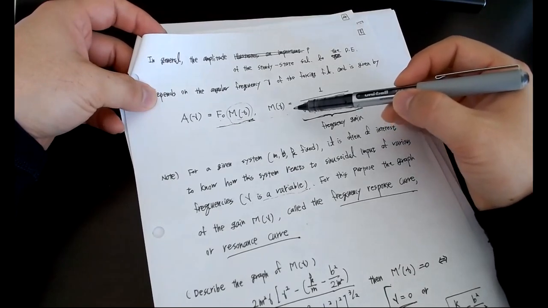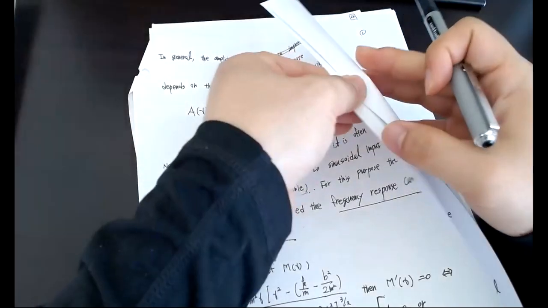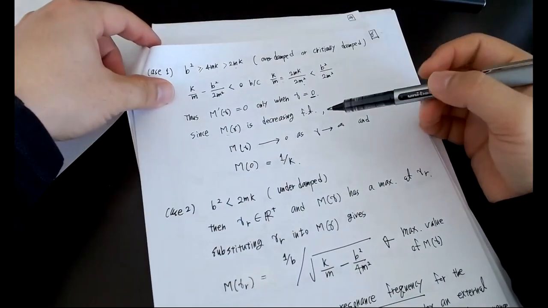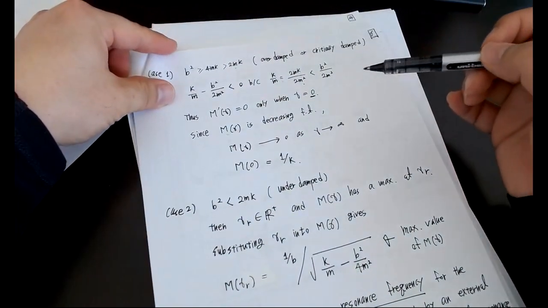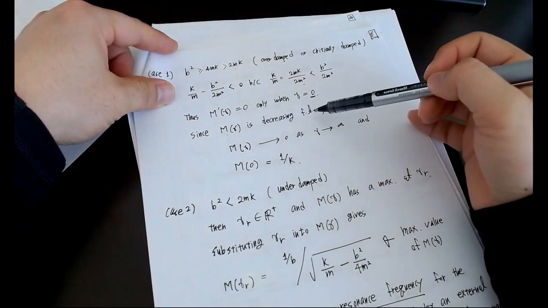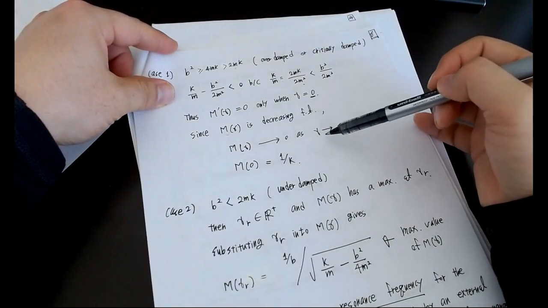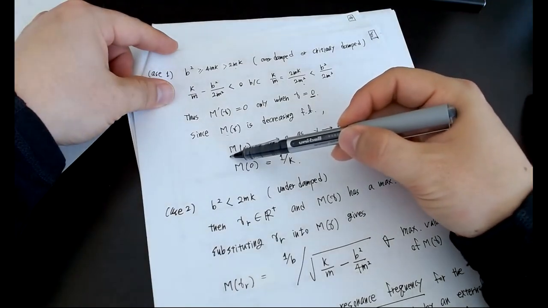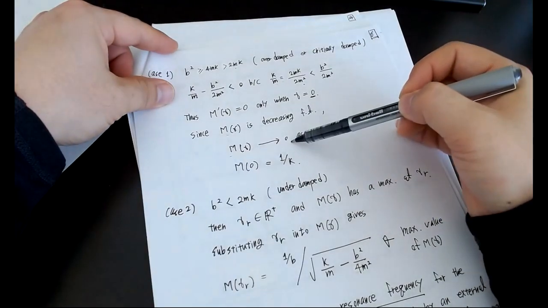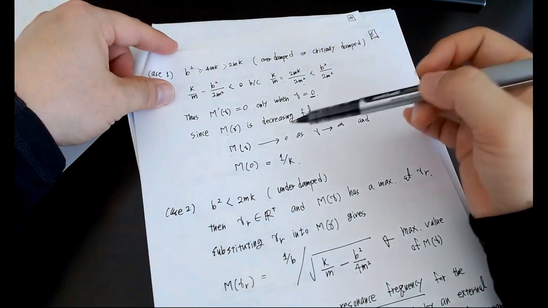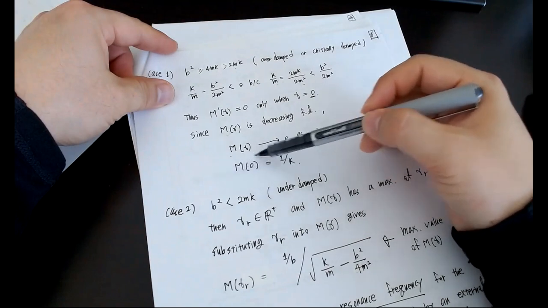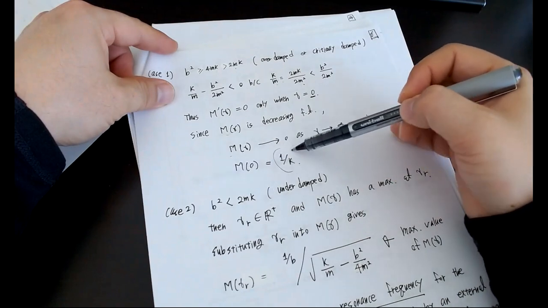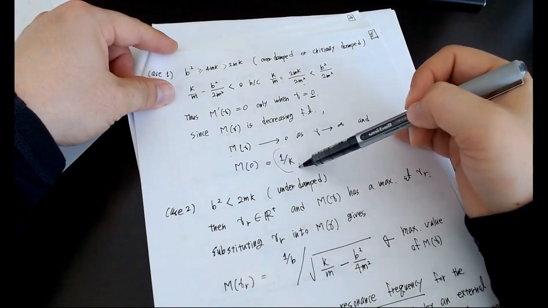So this is a decreasing function. And if gamma approaches infinity, then the frequency gain approaches 0. And m of 0 is 1 over k, so this is the maximum value of the frequency gain.